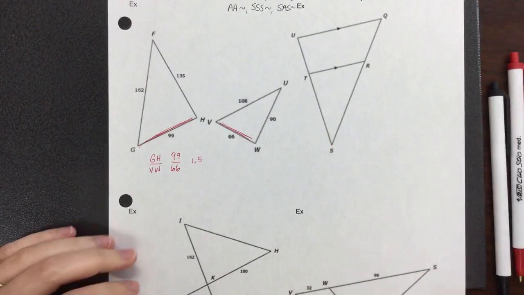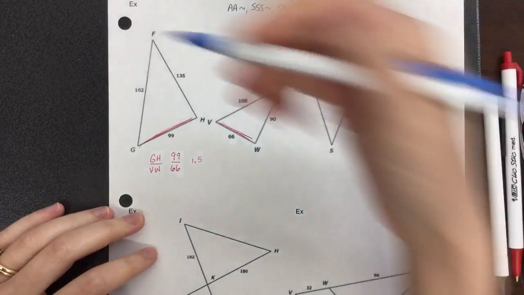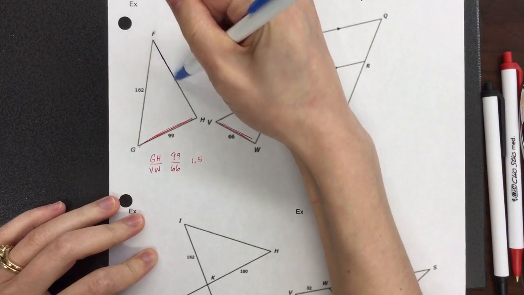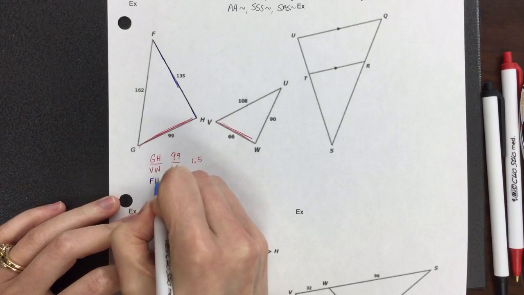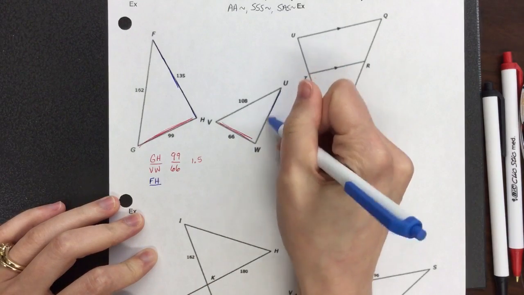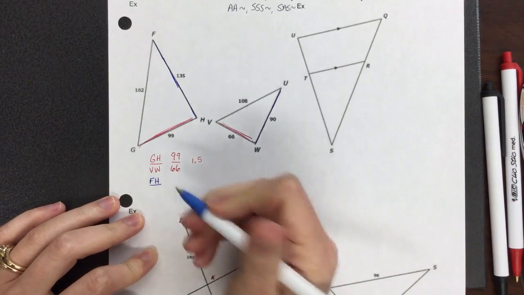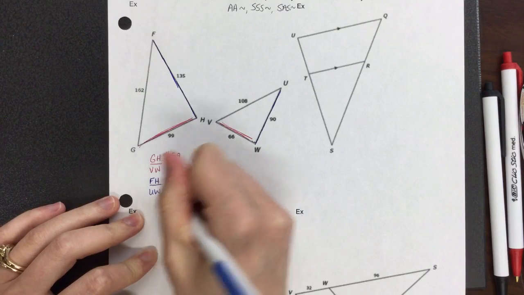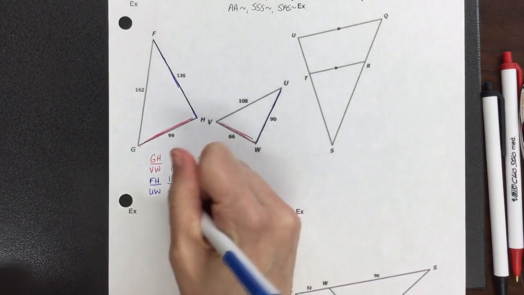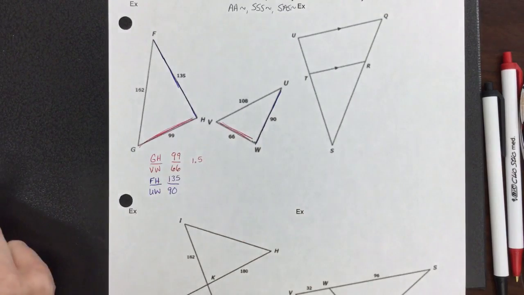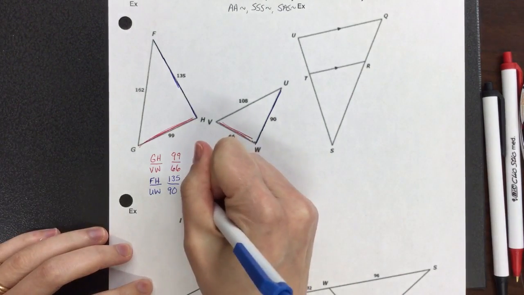And then we could also have FH would match up with UW, and FH has a value of 135 over 90. So 135 over 90 is going to have a value of 1.5.